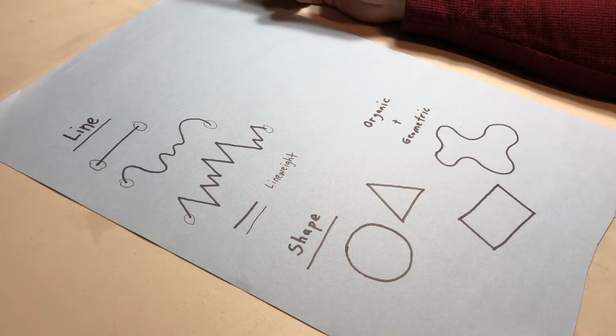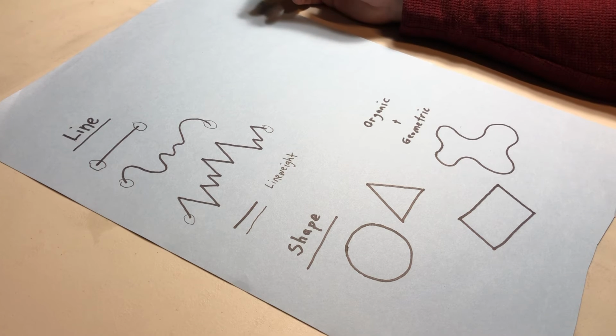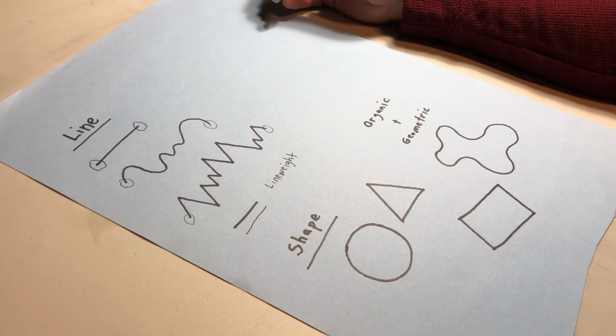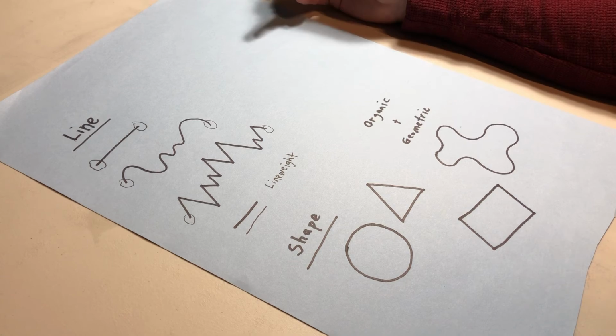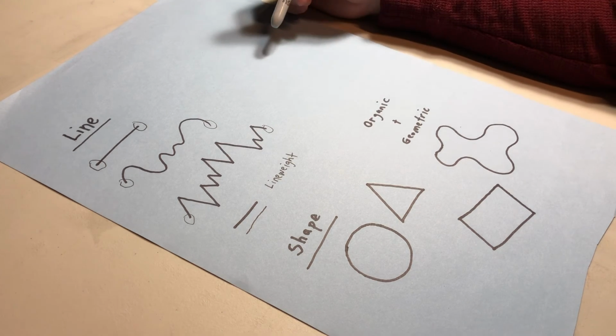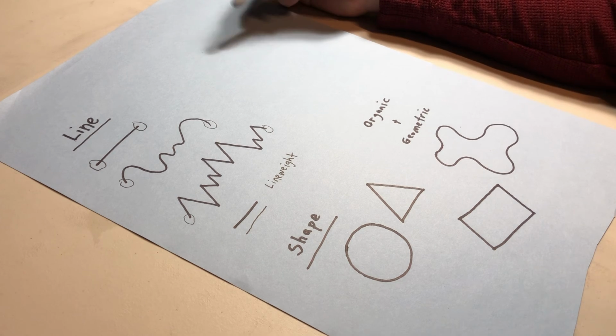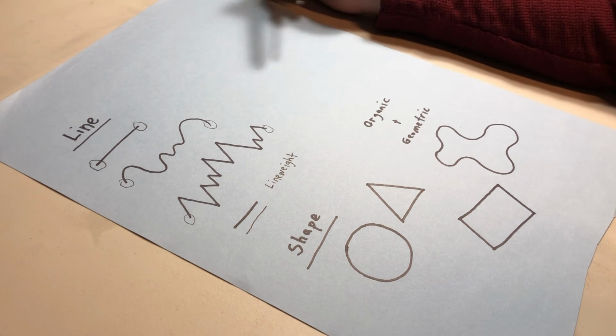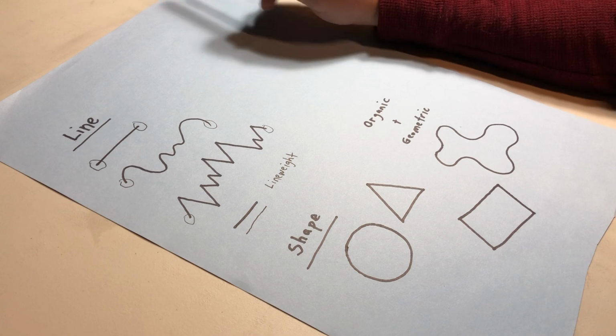In the next videos, we'll move on to form, which we'll be talking about three-dimensional forms. But right now we have line and shape, two of what I consider to be the most basic art elements, and both of these are two-dimensional, so they only have a length and a width.